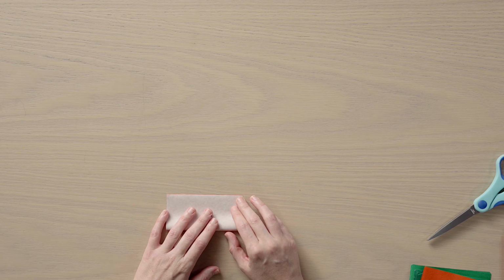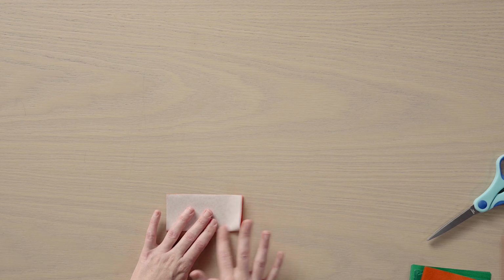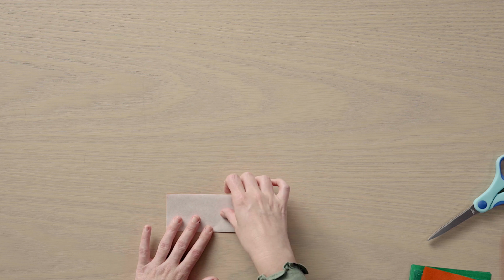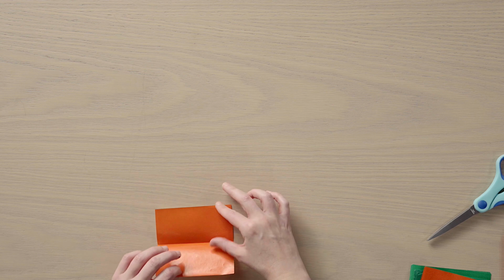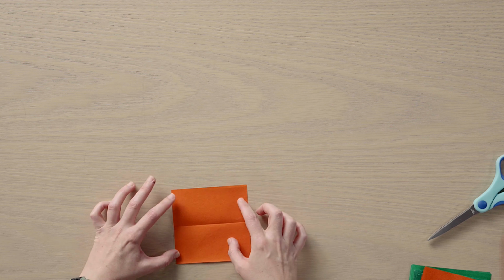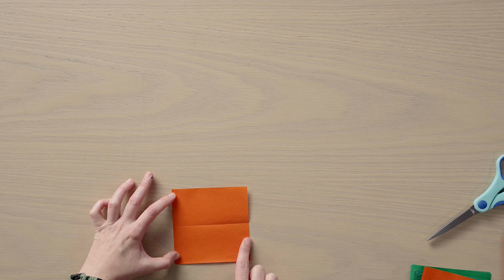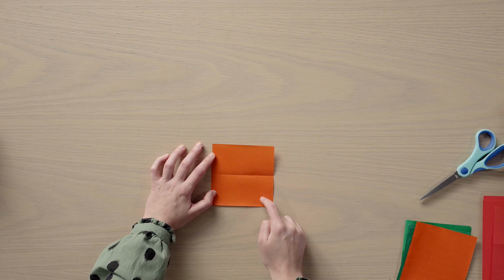So I need to make sure that I very carefully line the edges up when I fold my shape. When I open my shape up, I have two parts that are the same size. Okay, so I have two equal parts. I have folded my shape in half.